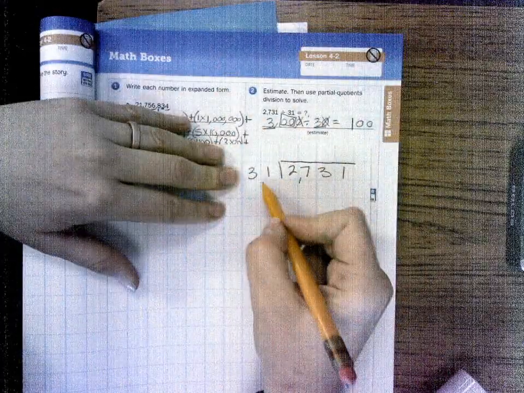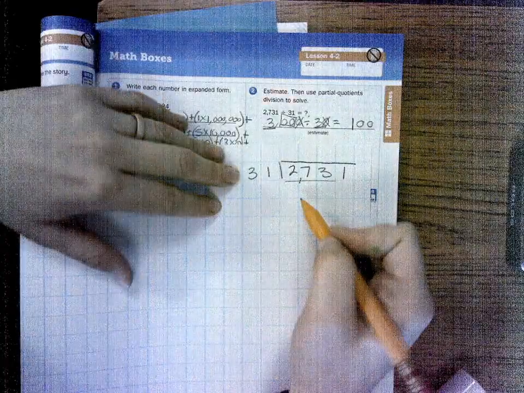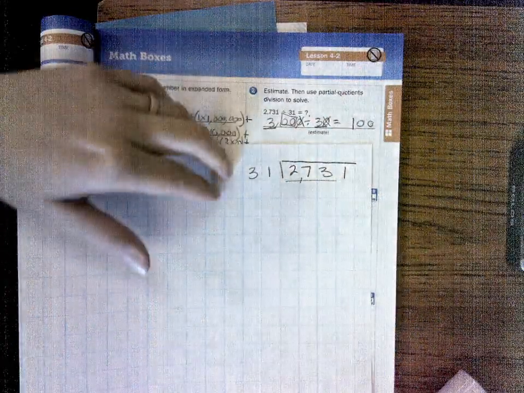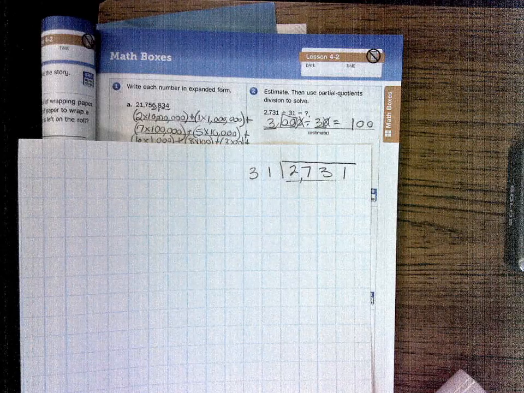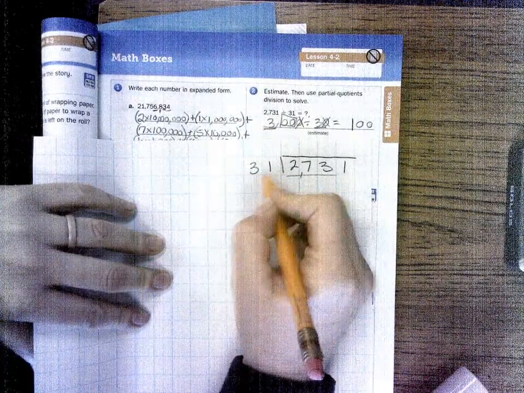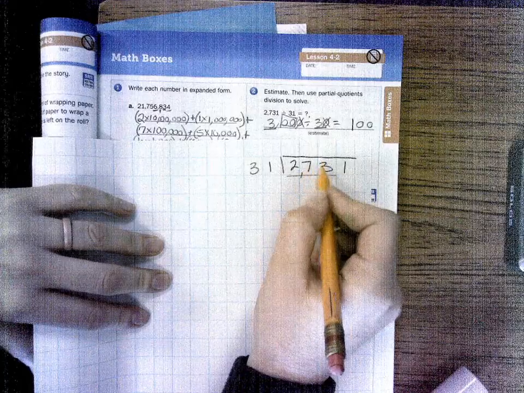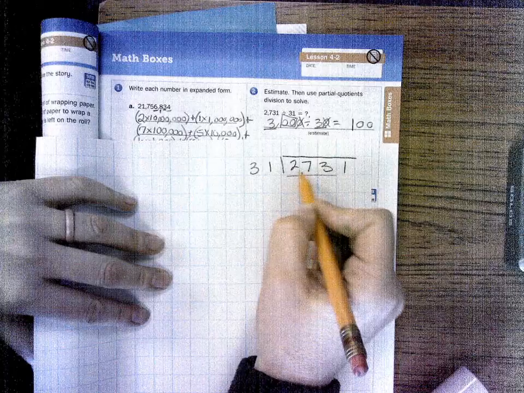So now I'm going to set this up. I'm using traditional division even though I was asked to use partial quotients in the problem. If you want, you can still use partial quotients. 31 cannot go in a 2 or 27, but 31 can go in a 271. So what I'm going to do here is I'm going to do some multiplying and thinking about 30 times what is close to 27. Sorry, I had to pause that for a short second. So 31 times what is 273. So I can think about this. 30 times what is close to 273.